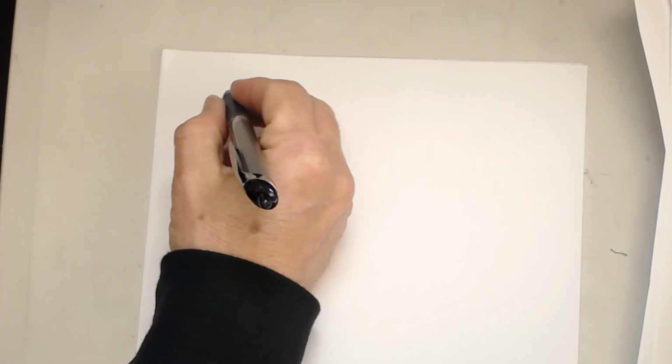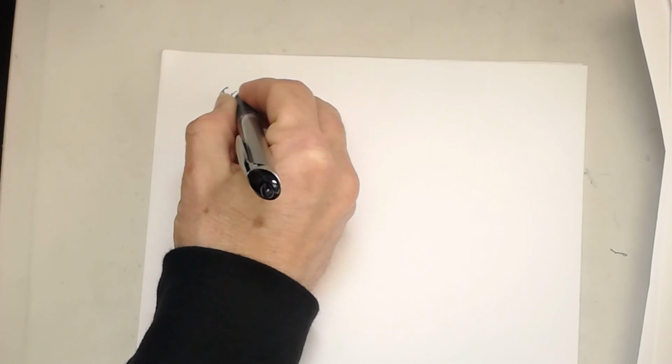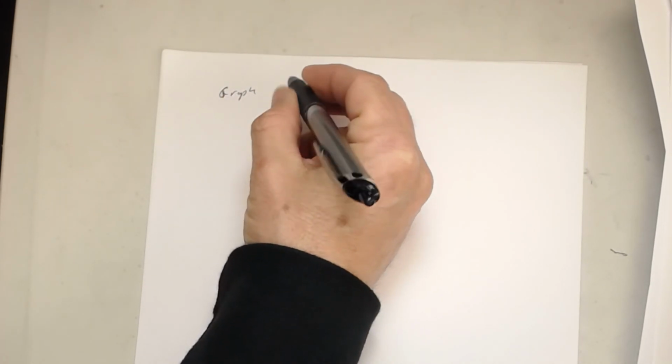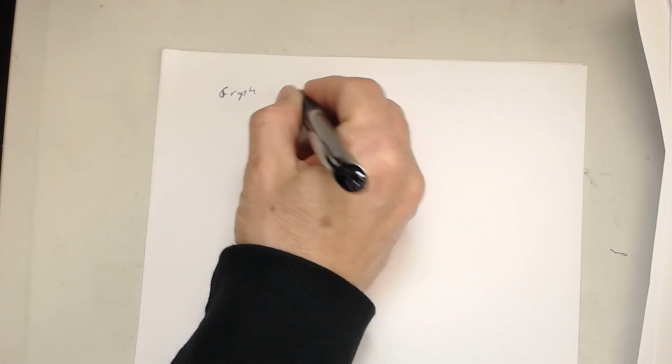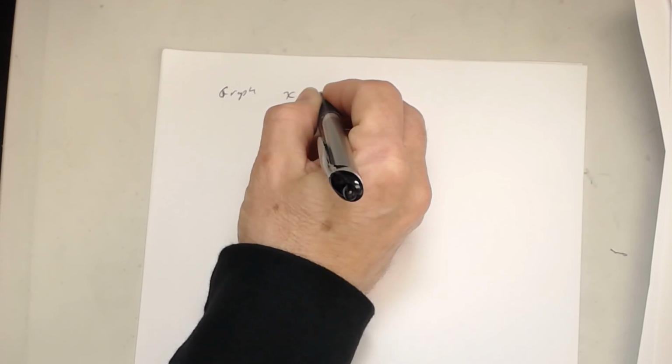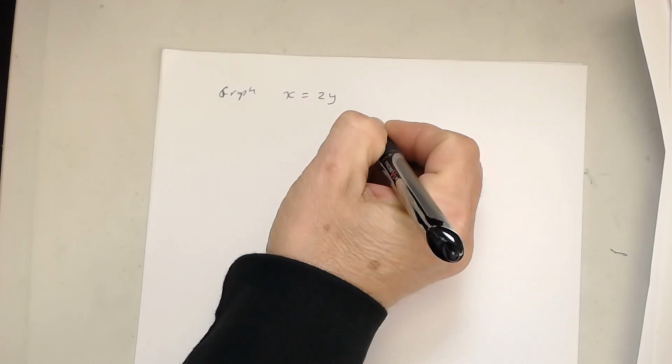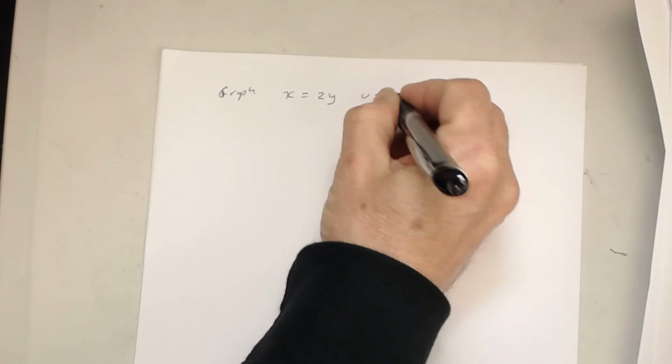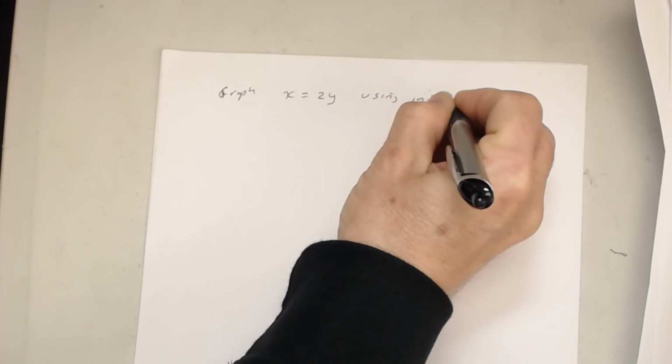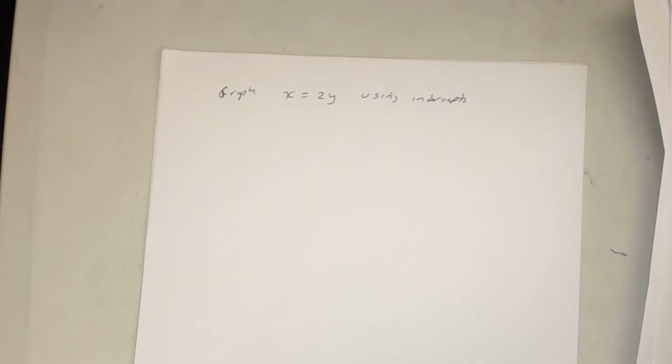You need to listen to what I'm about to tell you, because in MyMathLab, you're not going to know what to do with the directions it tells you. It's going to say graph. Let's say you had x equals 2y. Graph x equals 2y using intercepts. Okay? All right, now, there's something else to these directions, but I'm going to leave it like that for right now, just so we can have that little discussion.